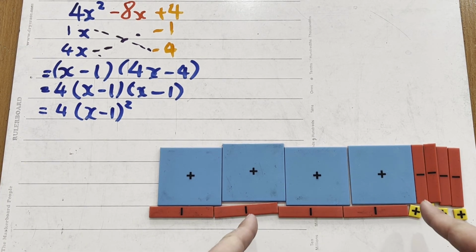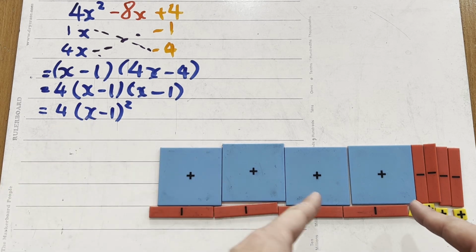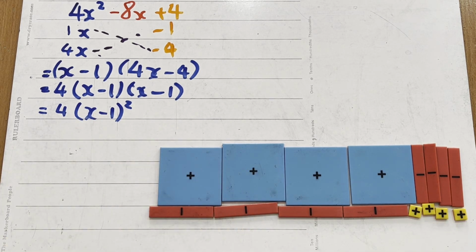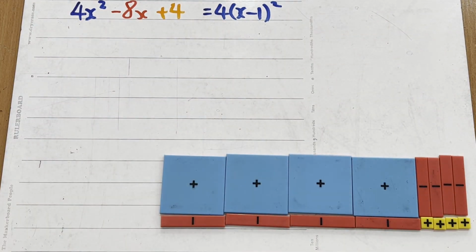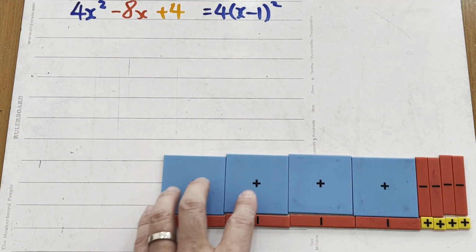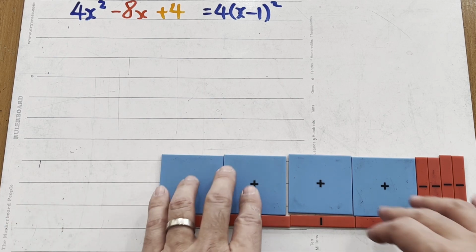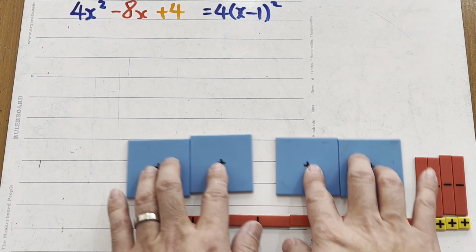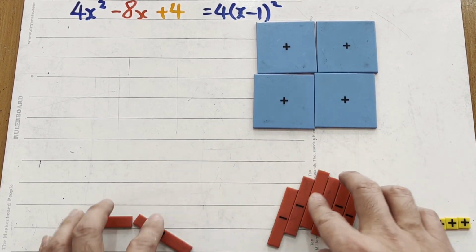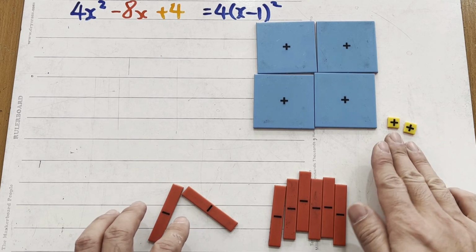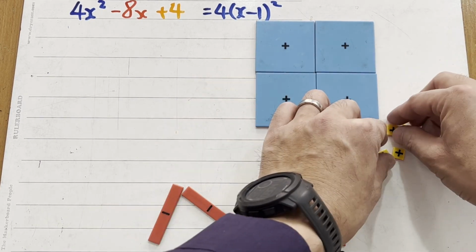Well, but this is not a square. What's happening here? Here is another way that we can look at this. We got this factor to be 4 times x minus 1, all squared. But this doesn't look very square to me. This looks very rectangular. So how can we rearrange this to make sense out of that? Well, let's try to make a square shape out of these tiles. So rather than doing 4 by 1 or 1 by 4, we put them into squares first. Move the sticks out of the way and then attempt to rearrange them into a square.